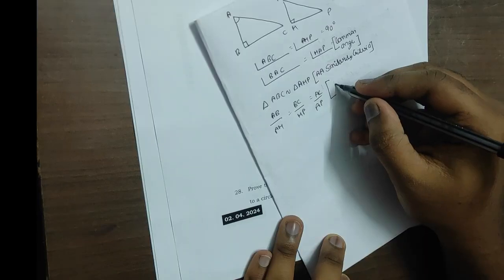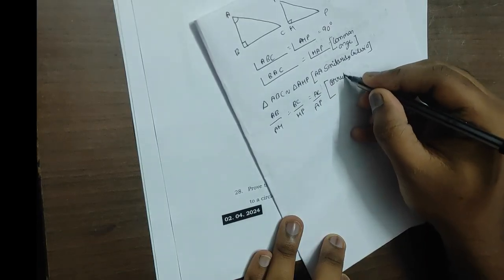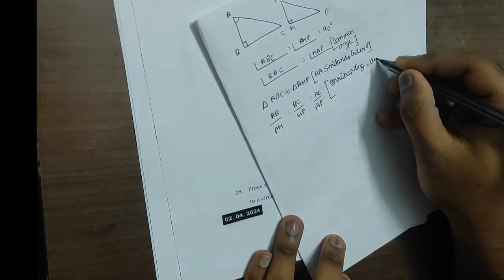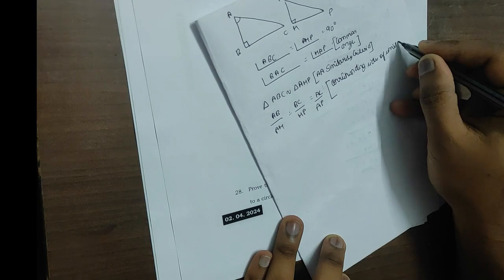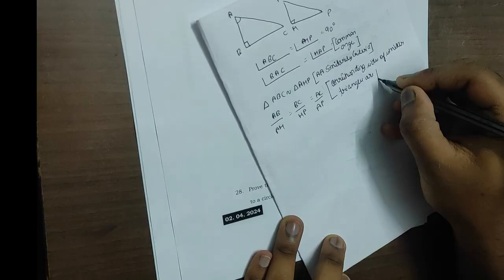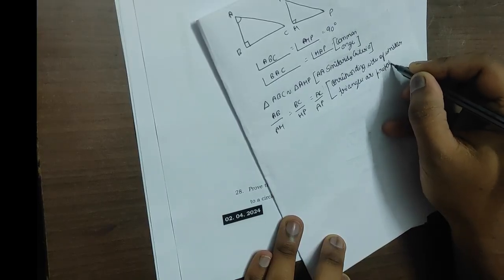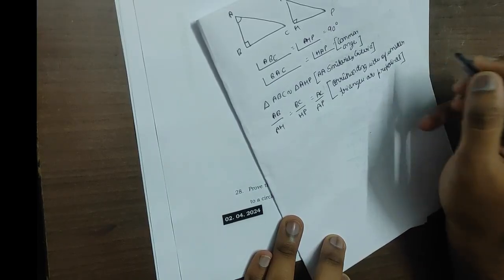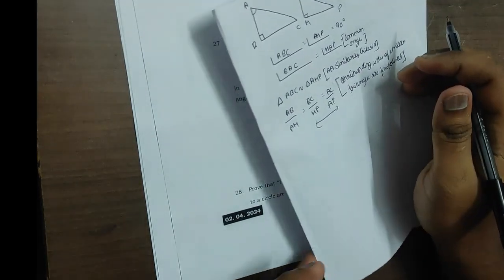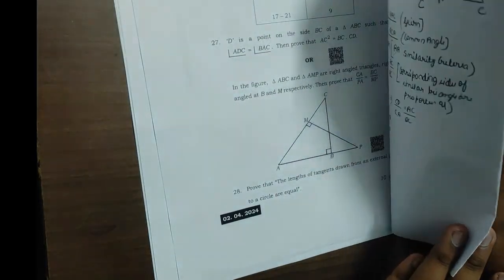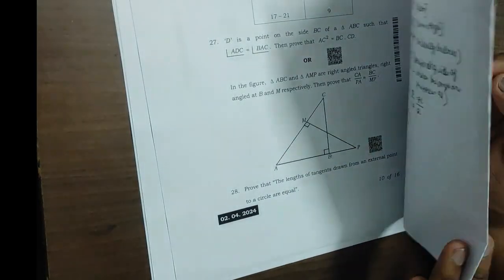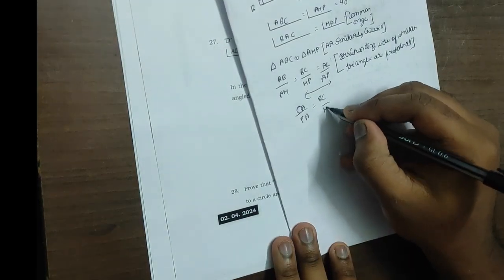The same as the last question, corresponding sides of similar triangles are proportional. So by comparing these two ratios, what is required in the question, we have got that CA by PA is equal to BC by MP.